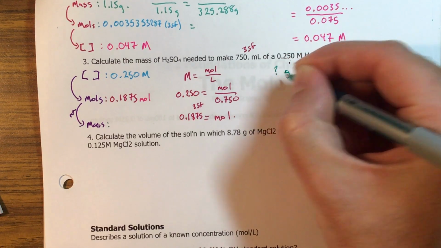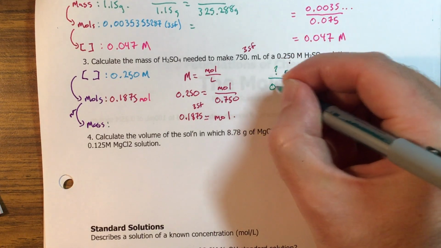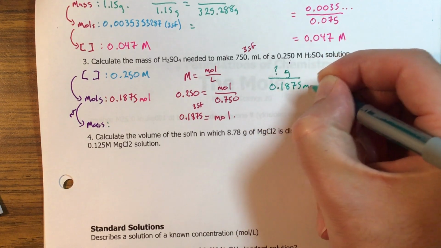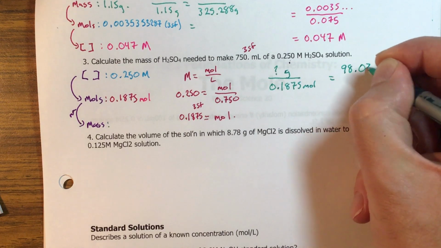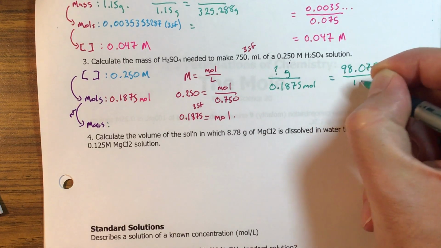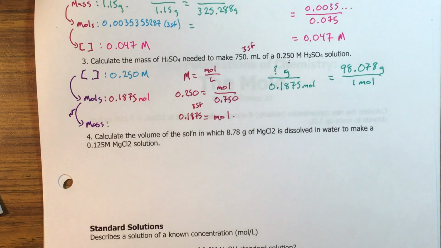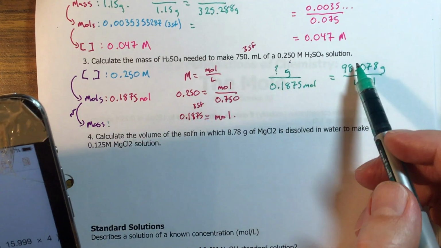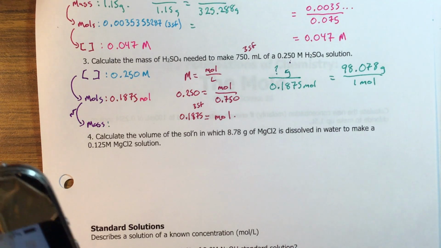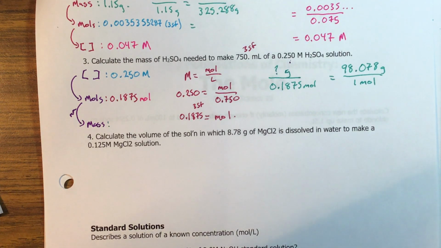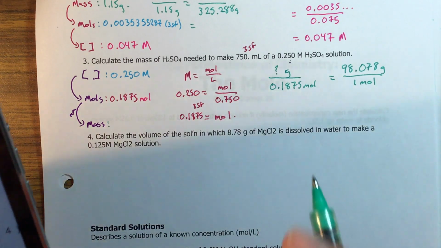How many grams are in 0.1875 moles if there's 98.078 grams in 1 mole? So I take this number, times it by that, and divide it by 1. I always mess this up. Times 0.1875. 18.389625.